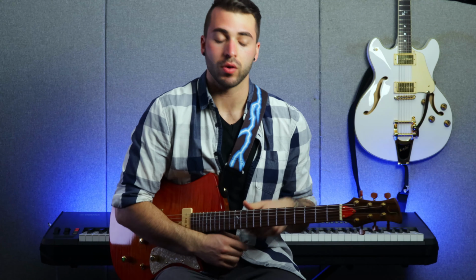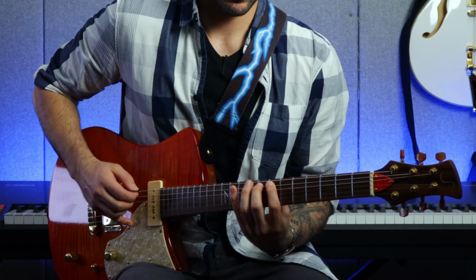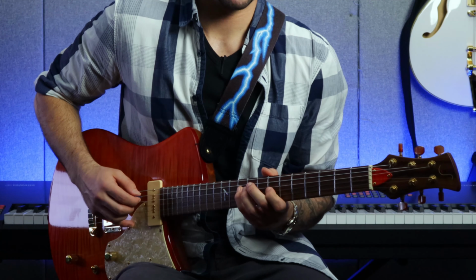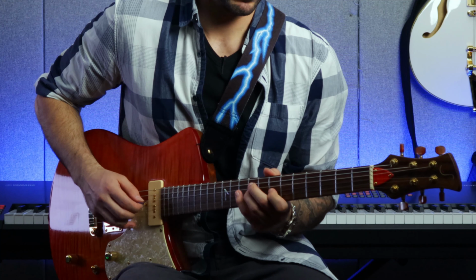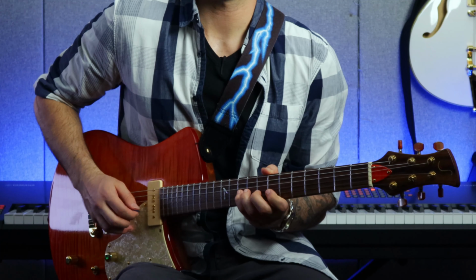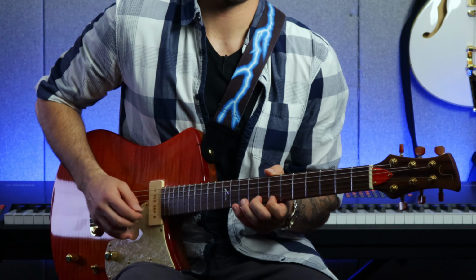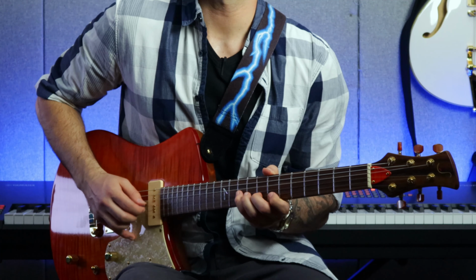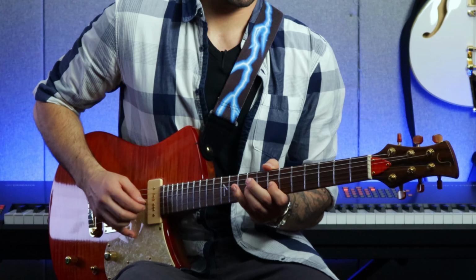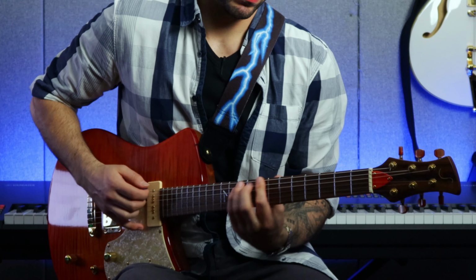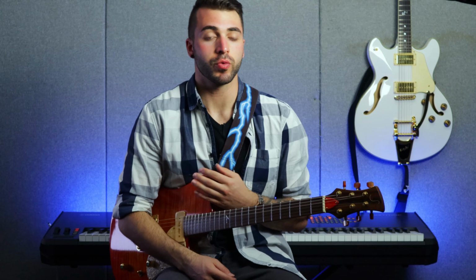Another good picking pattern or scale pattern that you could practice is 1, 2, 3, 2, 3, 4, 3, 4, 5. And you could also go back down. Then maybe try 1, 2, 3, 4, 2, 3, 4, 5.